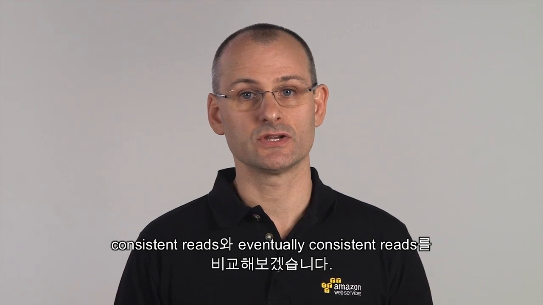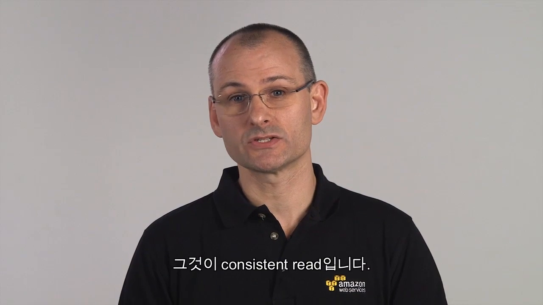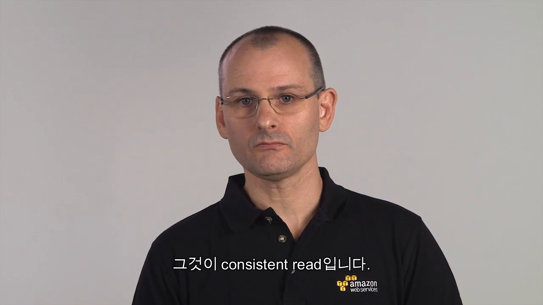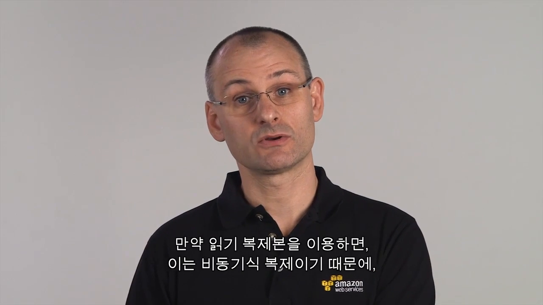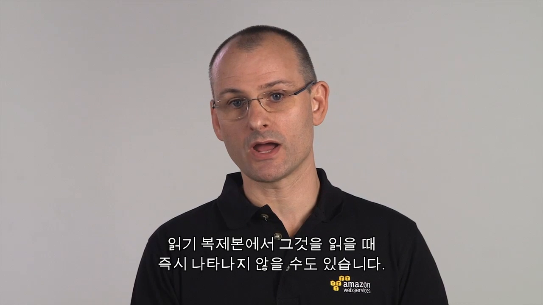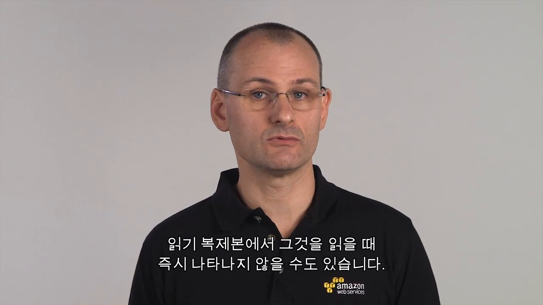Now let's talk on this next slide about consistent reads versus eventually consistent reads. A consistent read is one where if you write a piece of information into the database, you want to be able to read it back straight away. With the read replicas, because it's an asynchronous replication, if you write something to the primary, it may not be there straight away when you read it from the read replica.